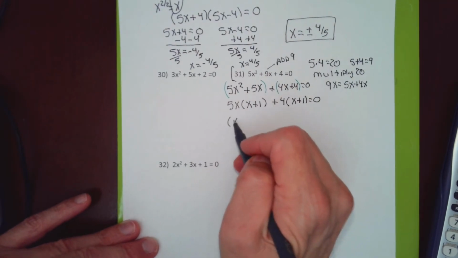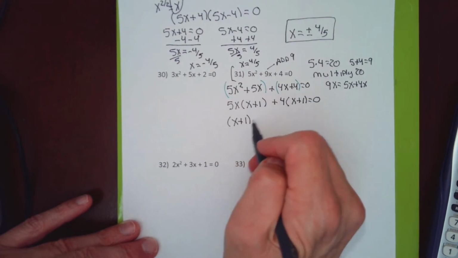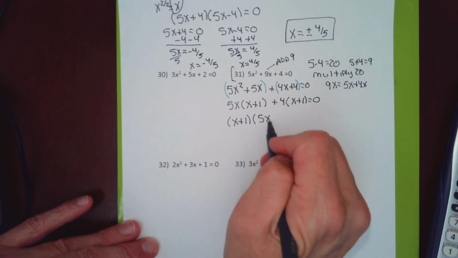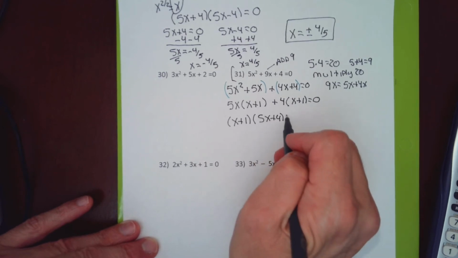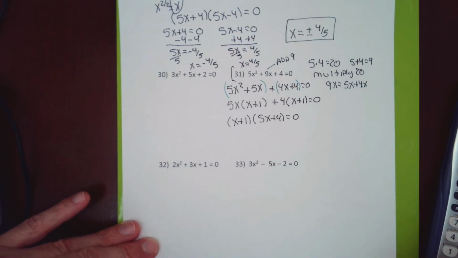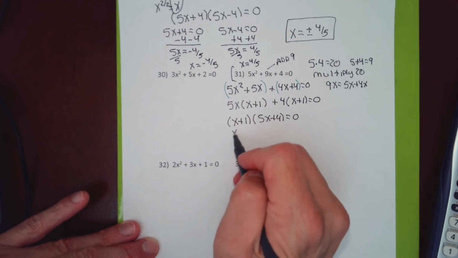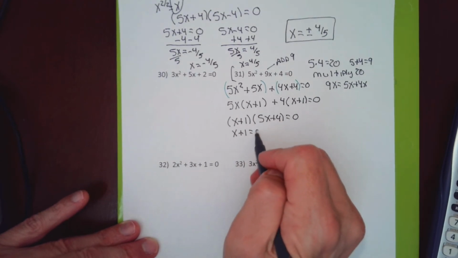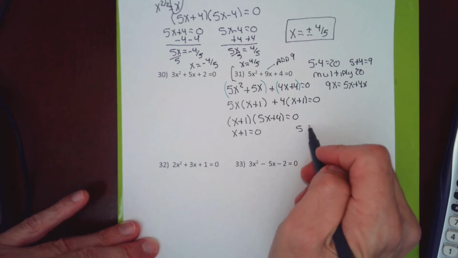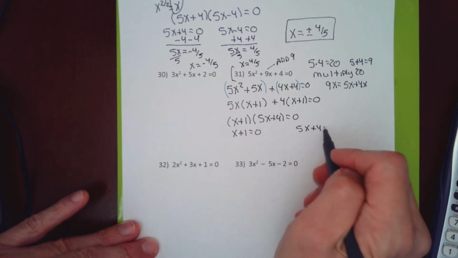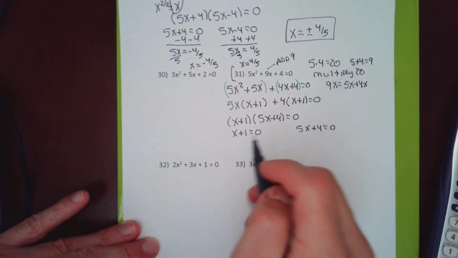I'm going to finish up my factoring, but I'm not done because the problem has an equal sign. I expect to get numerical answers that should be checked, but I don't always check. Now that I have it factored, I'm going to split the factors up. I'm going to set the x plus 1 equal to 0 and the 5x plus 4 equal to 0.